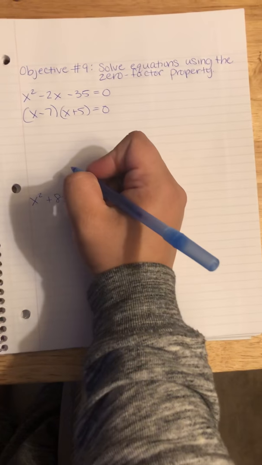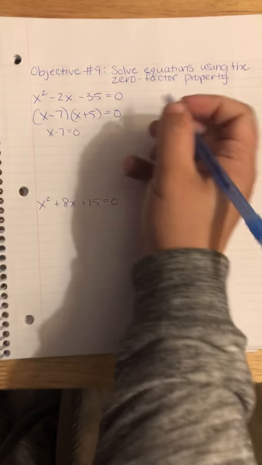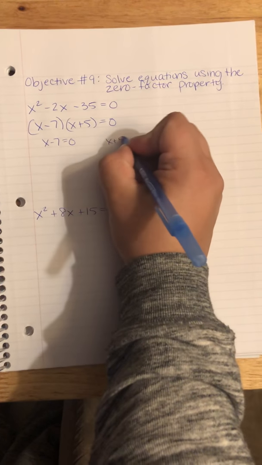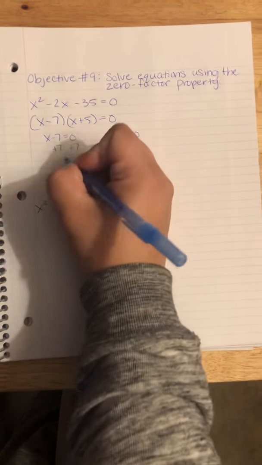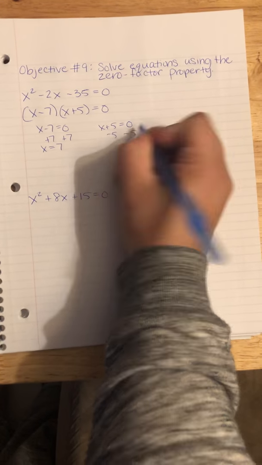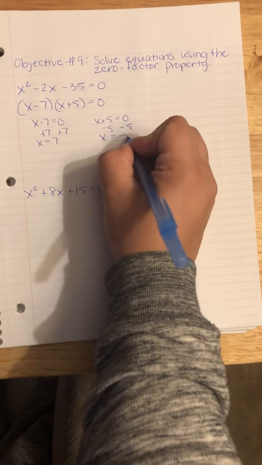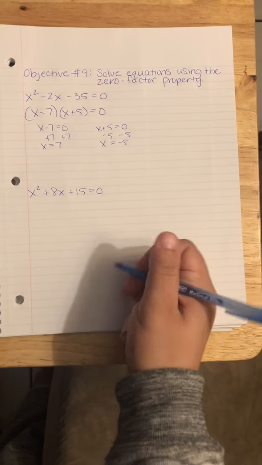And then I'm going to set each of those equations to 0. So x minus 7 equals 0, x plus 5 equals 0. And then I'm going to add 7 to both sides. So that's x equals 7. Subtract 5 from both sides over here. X equals negative 5. Then I'm going to check those solutions in the original equation to make sure they work.